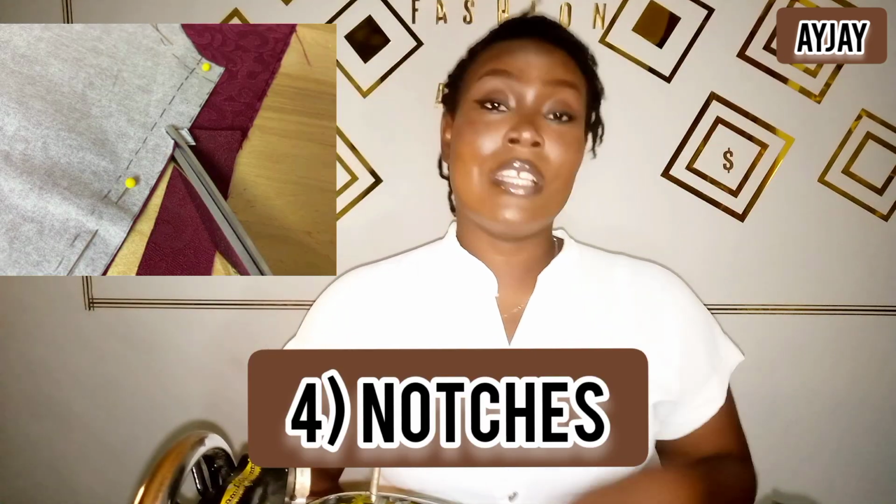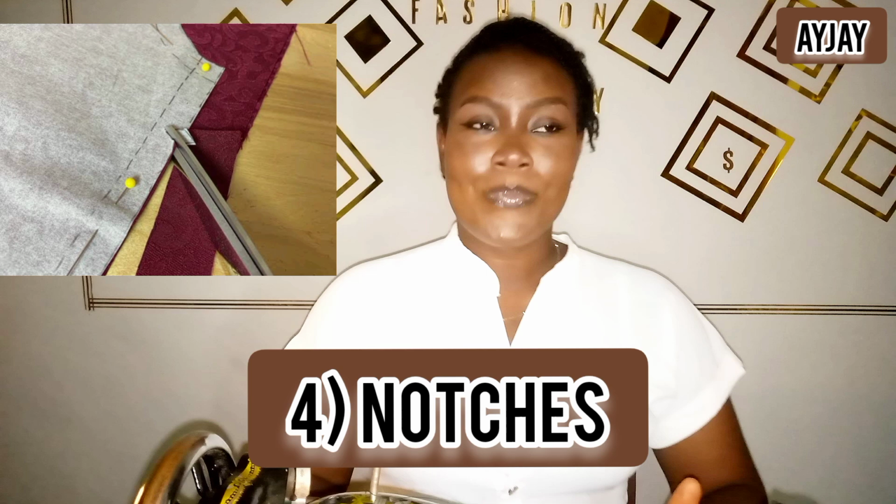The fourth one I'll be talking about is notches. Some time ago, I used to have a different understanding of what a notch is. And when I got enlightened, I was really wowed. I do know that is actually what a notch is. I just had my own understanding.